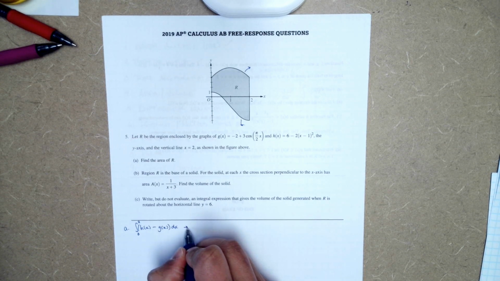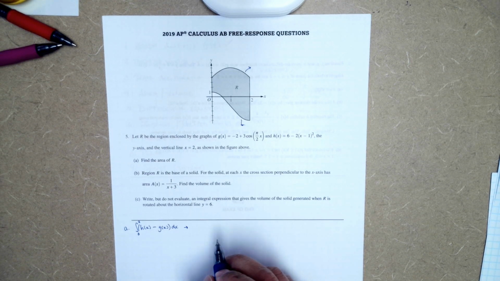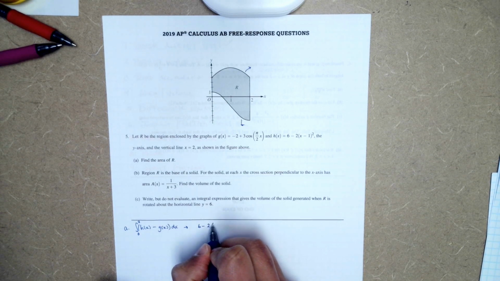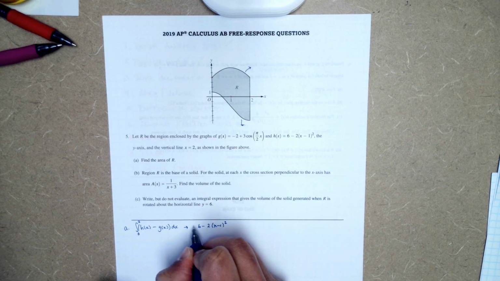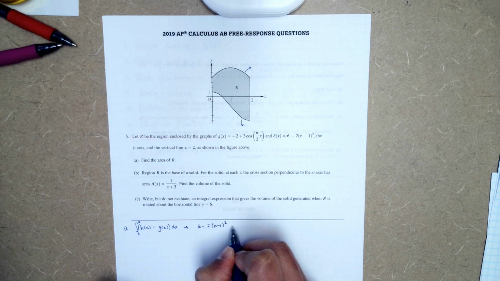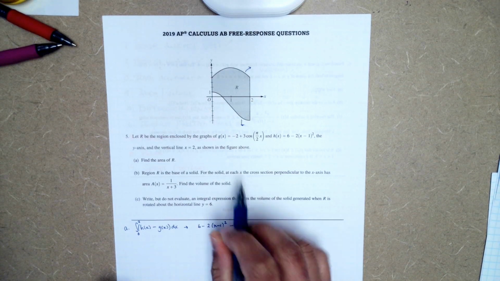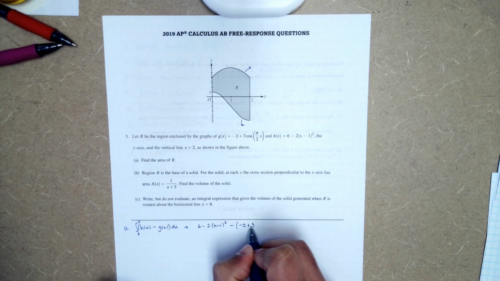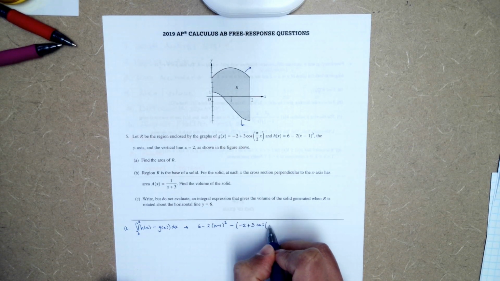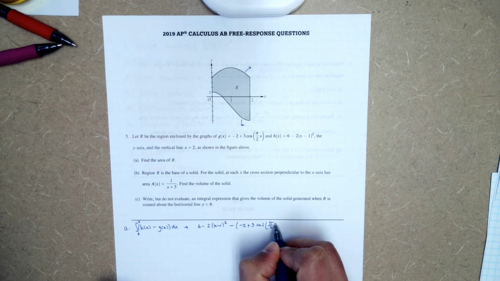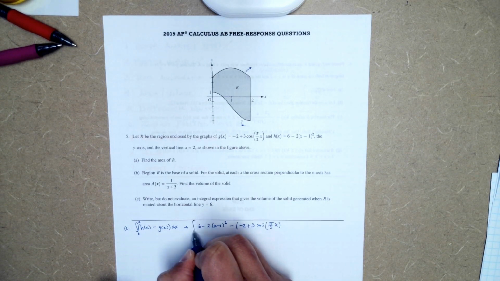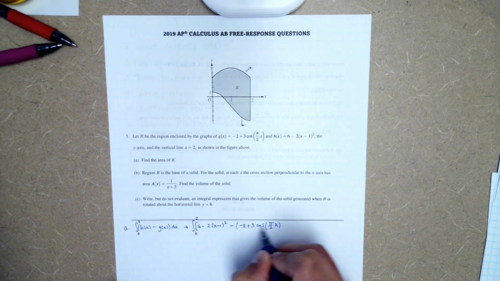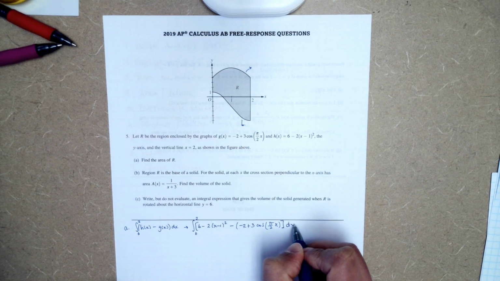Now we just got to go ahead and evaluate it. And I'll try to do as much as I can. So h of x is 6 minus 2 times x minus 1 squared. Okay, and that's minus, and then we have this guy over here. So be careful with those double negatives, okay guys? 3 cosine of pi over 2x. Okay, and this is the integral from 0 to 2. Okay, close that guy off right there.